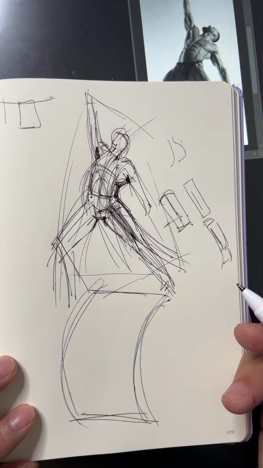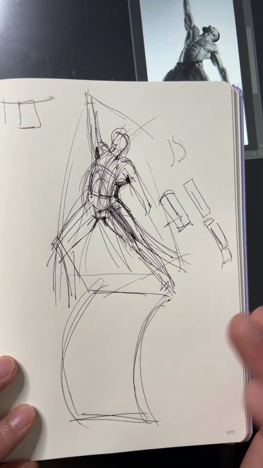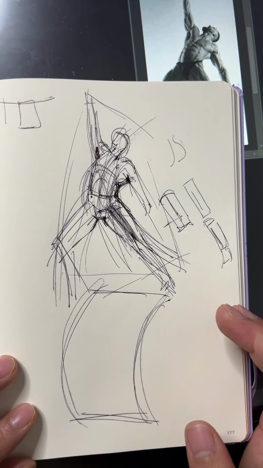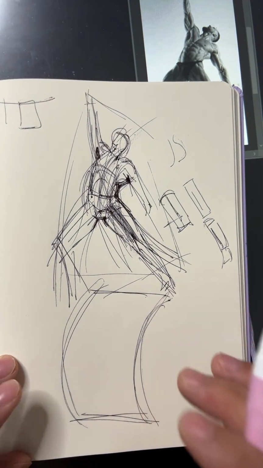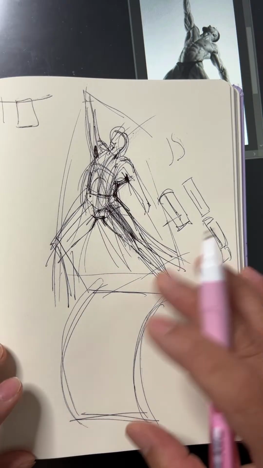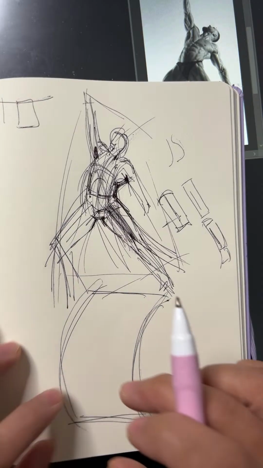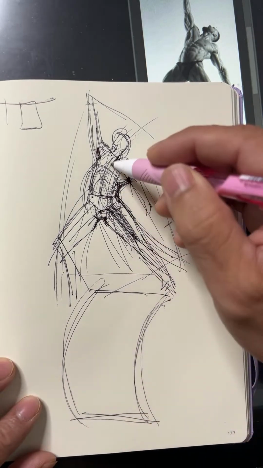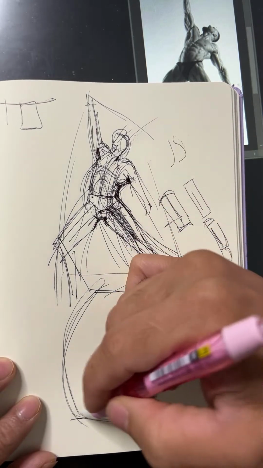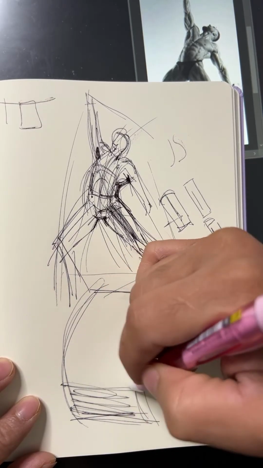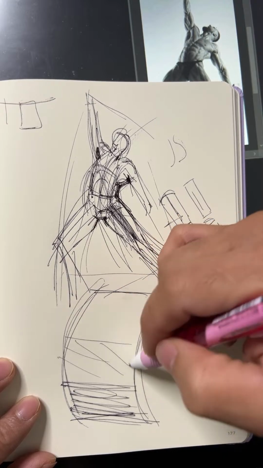And using value structure. So what's value structure? It's the dark and light parts of the subject. Where is it? And where will you put the bigger, broader shape? In terms of him, it'll be really dark here, and then not so dark here, and then light here.